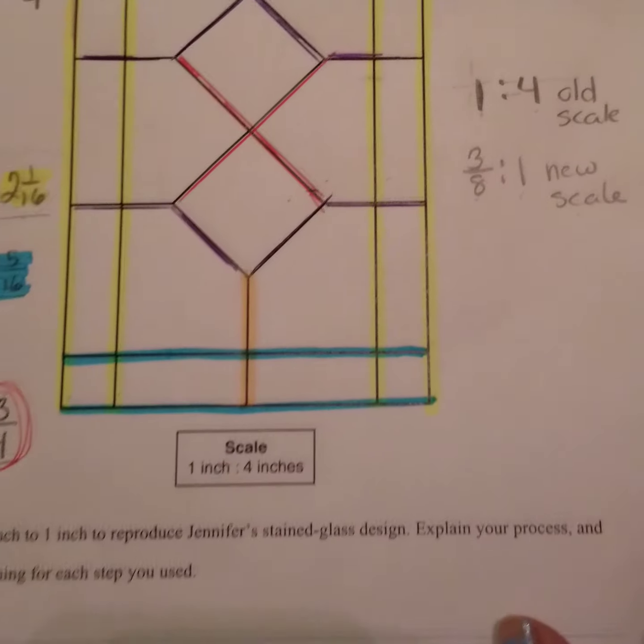Is this so very interesting to you, Daisy? Is it? Are you so interested in this? It's so much fun.